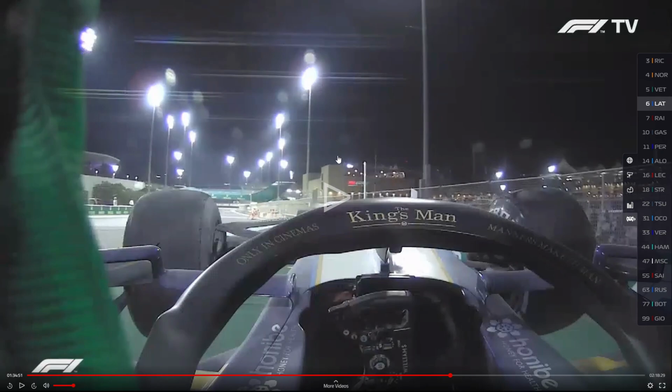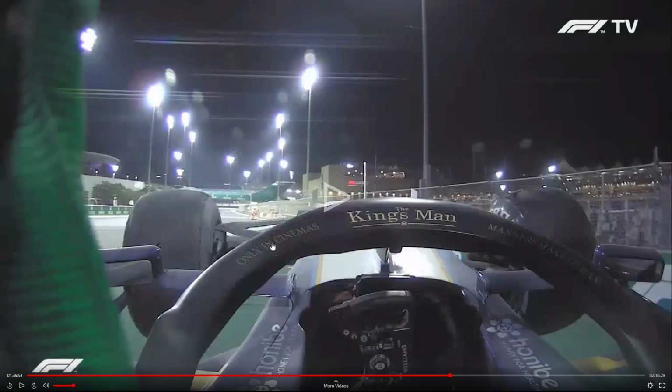This is Nicholas Latifi's driver camera. You can see on here where I'm waving the cursor around, there are marshals on track sweeping up. You cannot release lapped cars to send them hurtling off around the track to try and catch the back of the pack with there being marshals on track. It is a huge safety concern. That is the reason.